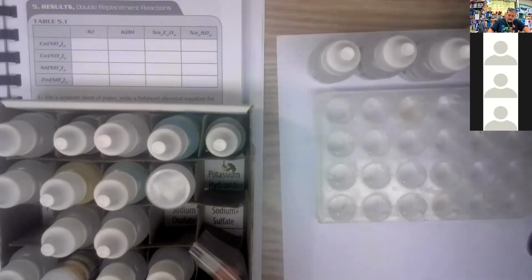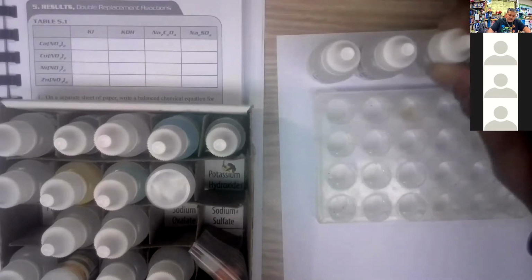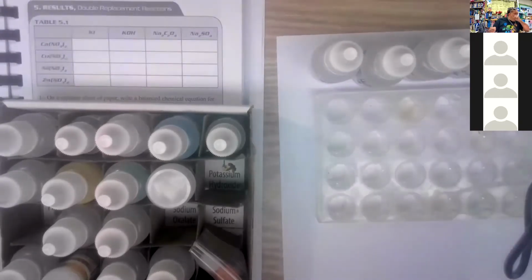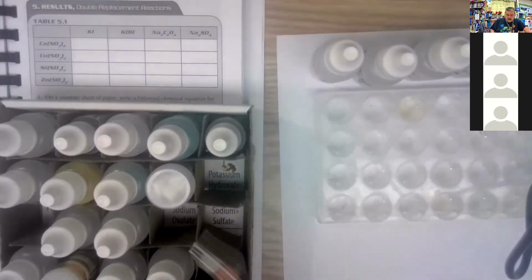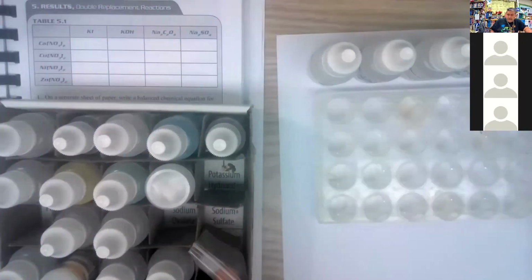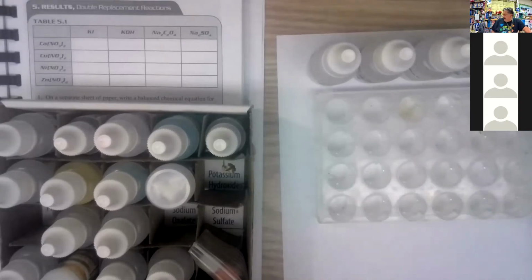Remember, these are dropping bottles, so you don't want to touch the plastic part of the dropping bottle to anything. You're going to let the chemicals drop out of there. All right, that's why it's called a dropping bottle, right? Okay, so let's do the sides now.